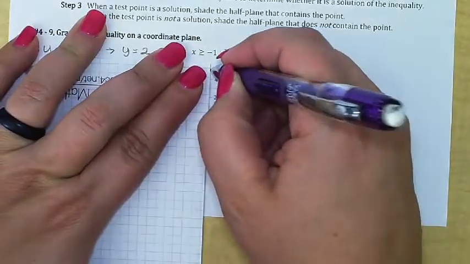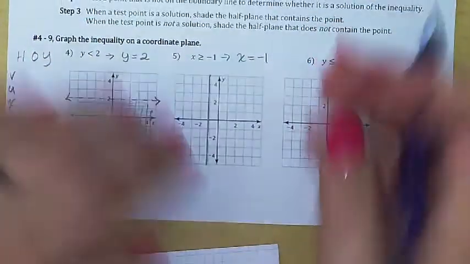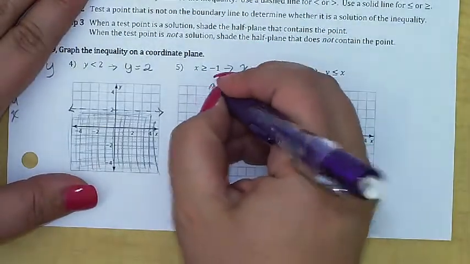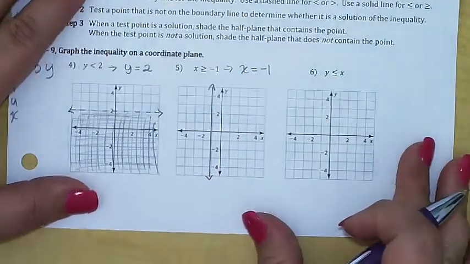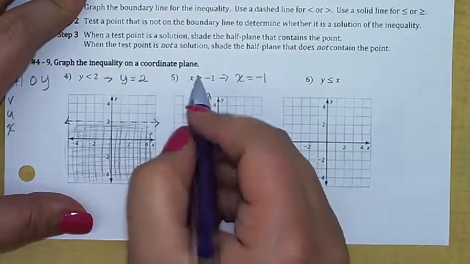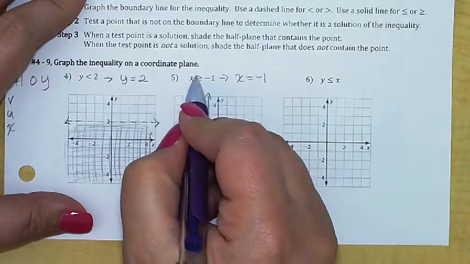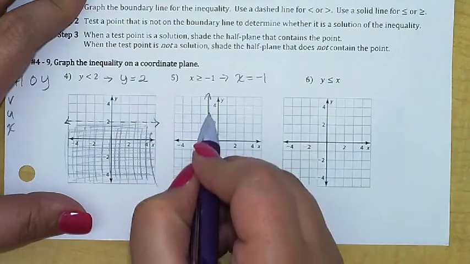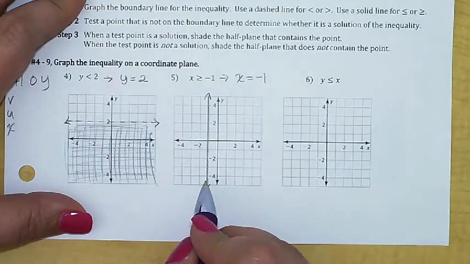So I'm going to make my solid line right here. That's the linear equation for x is -1. And then now let's go back to this. So that was the related, that tells me where the boundary is, but I really am graphing all the x's that are equal to -1. So I've taken care of the or equal to by making sure this is solid.